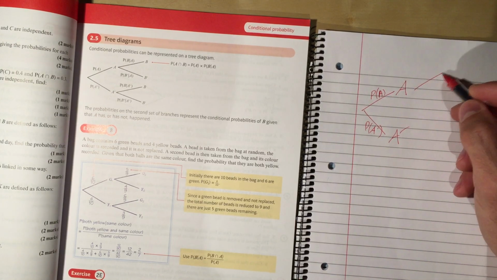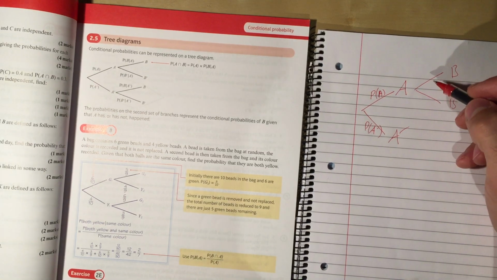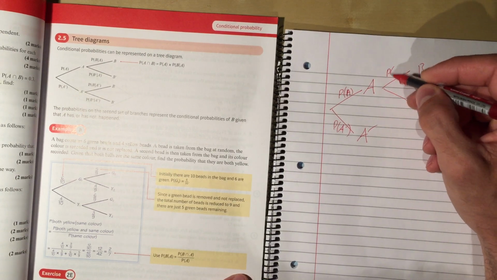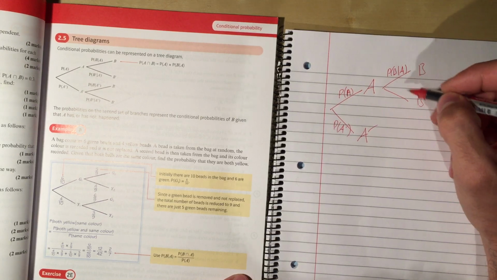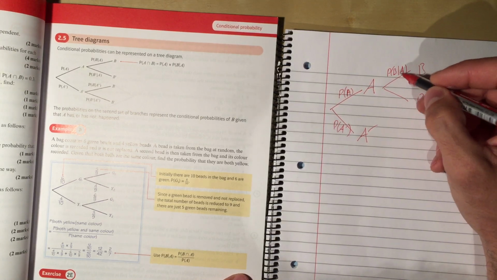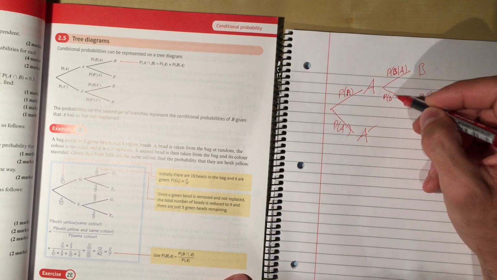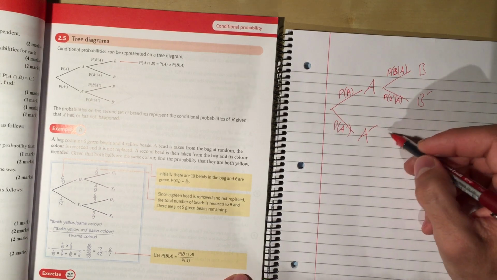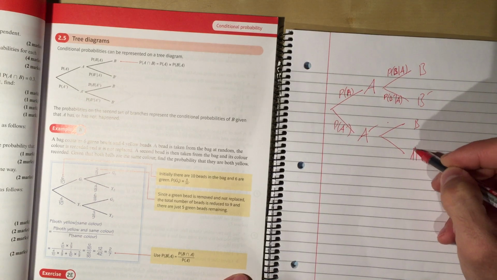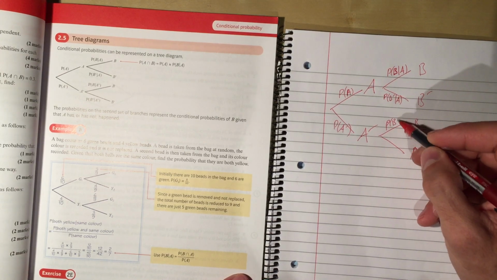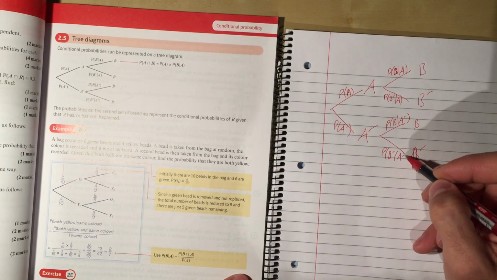Now if A has happened, then B can happen or B can not happen. This branch is the probability of B happening, but I already know that A has happened. So this is the probability of B happening given A. This is the probability of B not happening given A. And then these follow down here: B happens, B doesn't happen. That's the probability of B happening given that A didn't happen. This is the probability of B not happening given that A didn't happen.